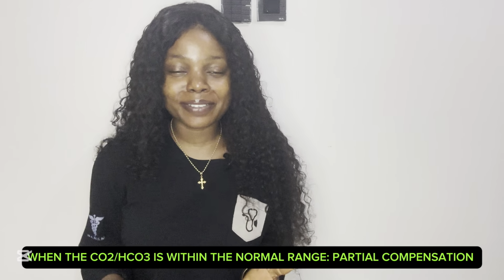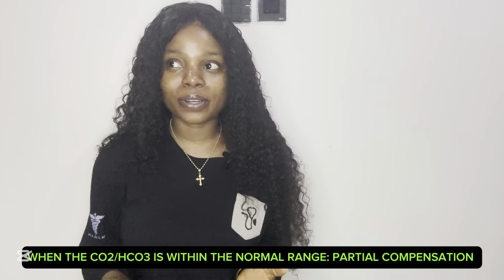So in the state of uncompensation, I mean nothing happened. The other one did not even try to compensate for the shortcoming of the other. So let's stick with that metabolic acidosis. You check the CO2 and you see that the CO2 is still within its normal range. It didn't try to decrease to help balance up that pH, because we have been specific now in metabolic acidosis.